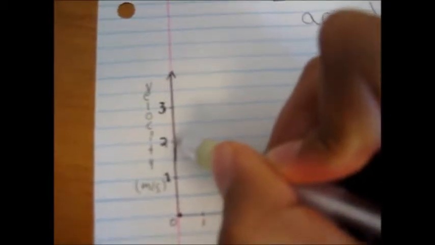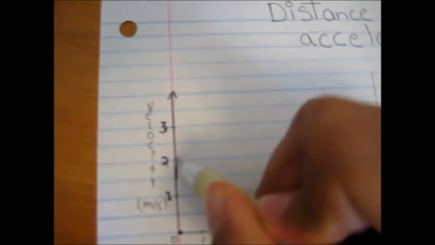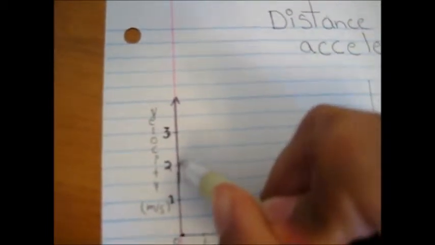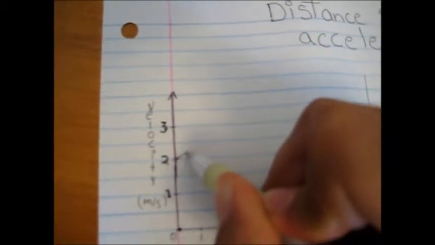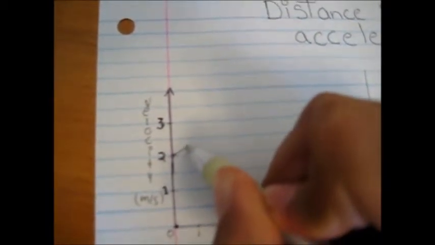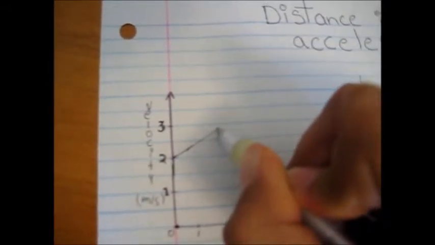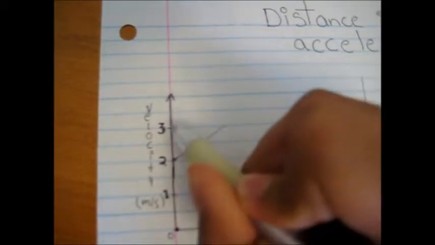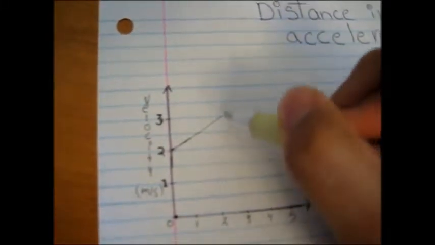If it starts from 2 meters per second, the velocity will increase. So it goes like this, from 2 it passes some time, and then we have a line that keeps going, and finally it ends at 3 meters per second, and it took 2 seconds.